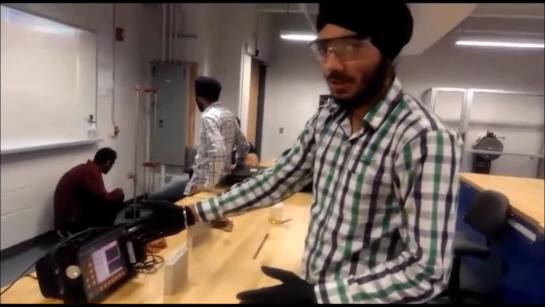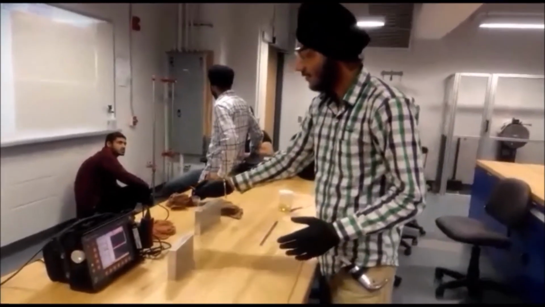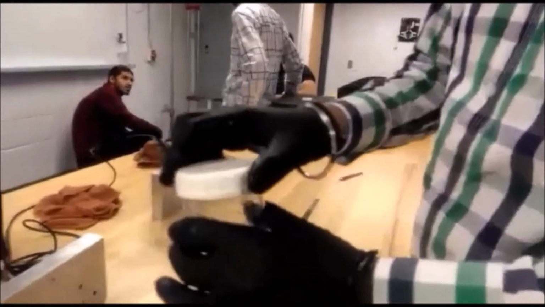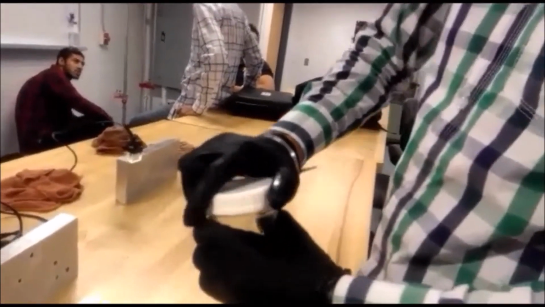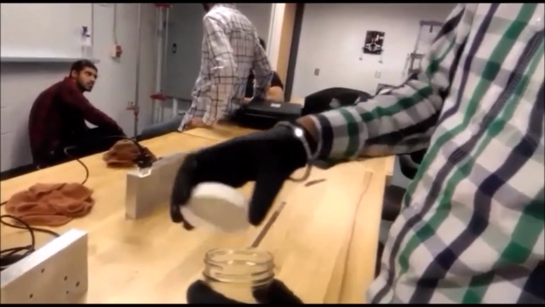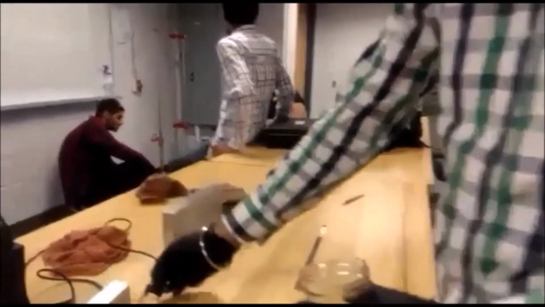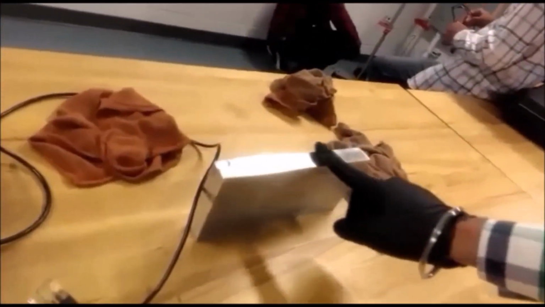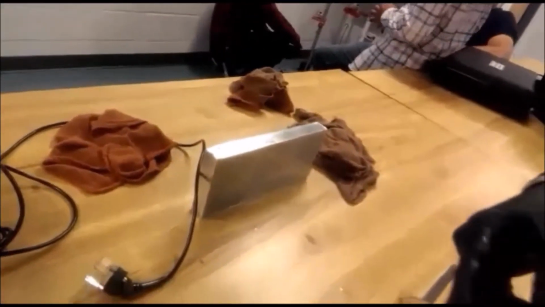The ultrasonic tester has two main parts, the flaw detector and the transducer. First of all, we put some oil on the surface of the aluminium box. It acts as a coupling material so that there is no air between the surface of the box and the transducer.